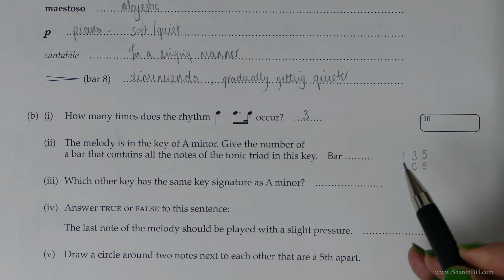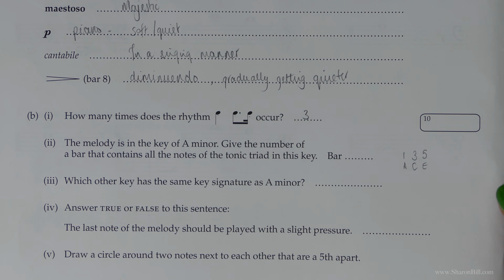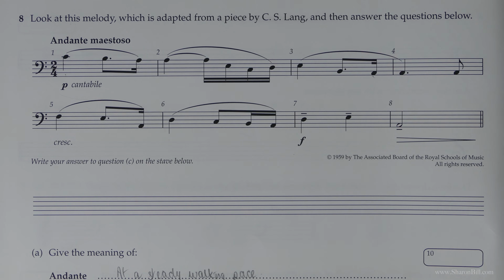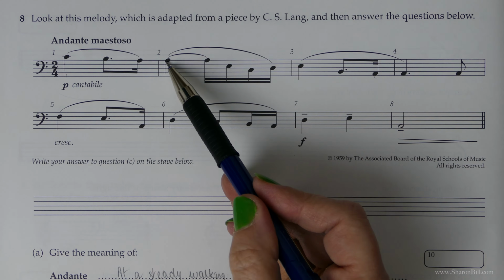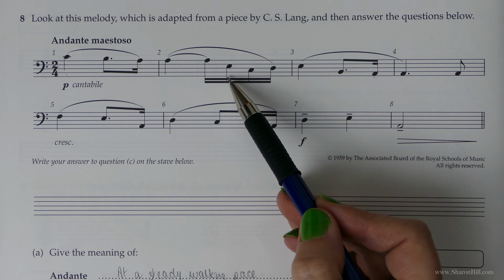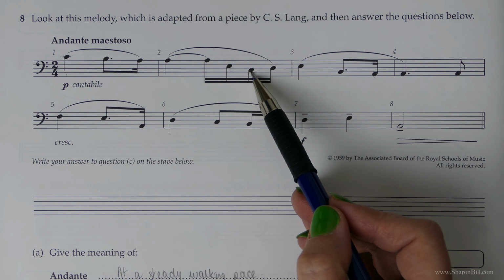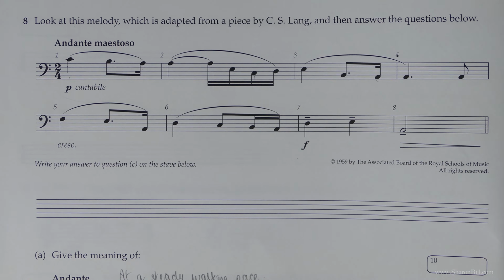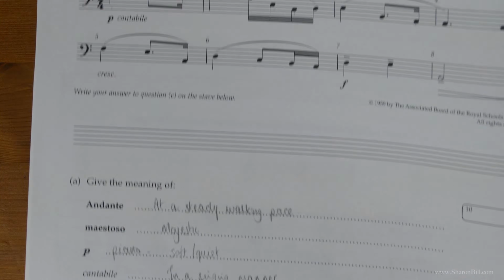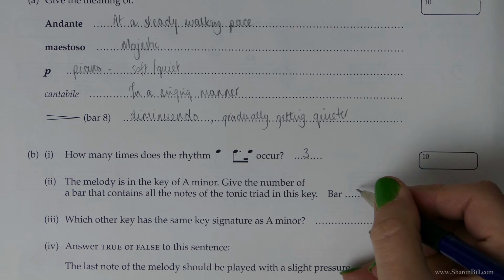We need to find a bar that's got A, C and E in it. It's got to have all of those. We're in bass clef, and here is an A, here is an E, all cows eat, here is a C. So there's the answer. It's got to have every single note of the triad in there. So bar 2.